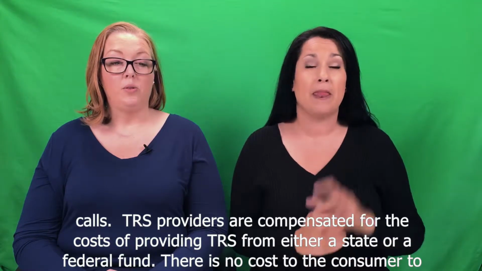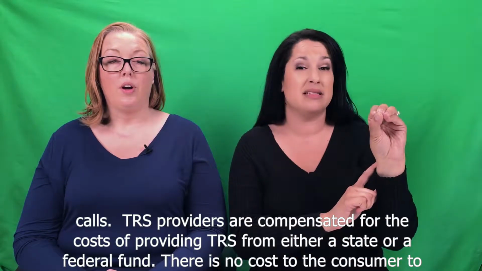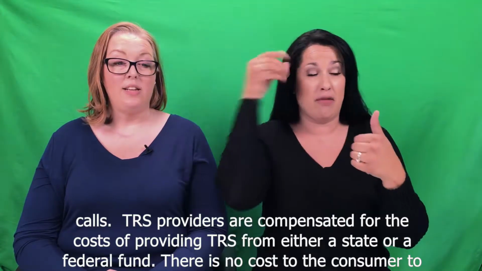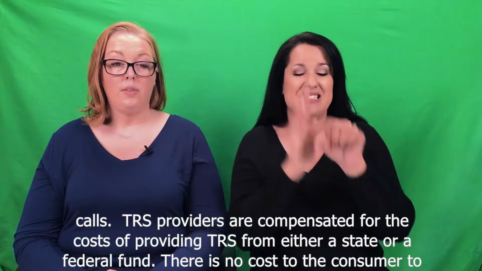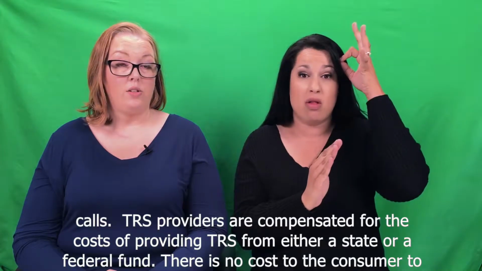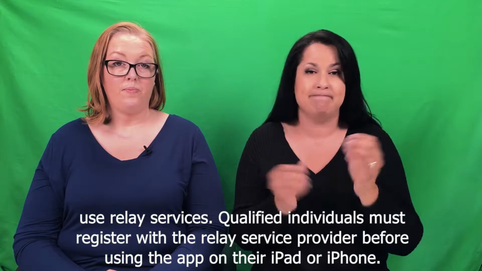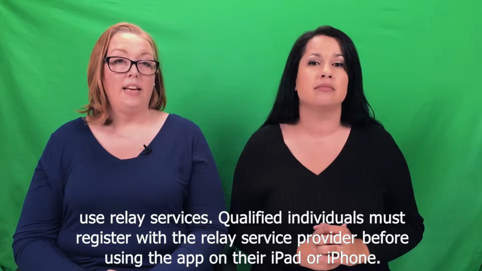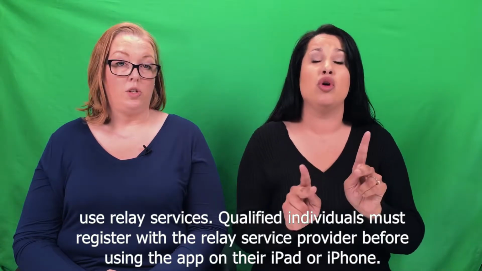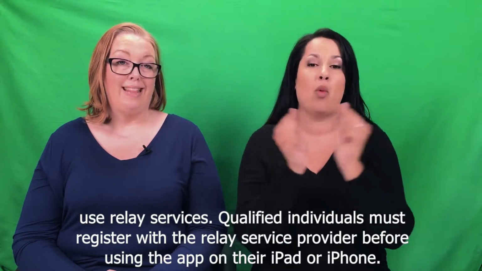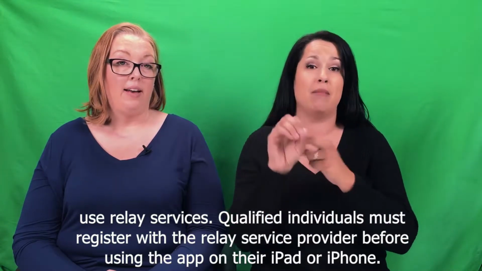TRS providers are compensated for the costs of providing TRS from either a state or a federal fund. There is no cost to the consumer to use relay services. Qualified individuals must register with the relay service provider before using the app on their iPad or iPhone.